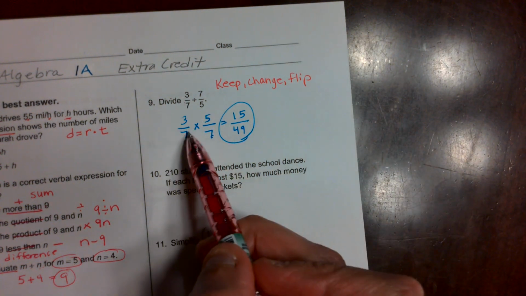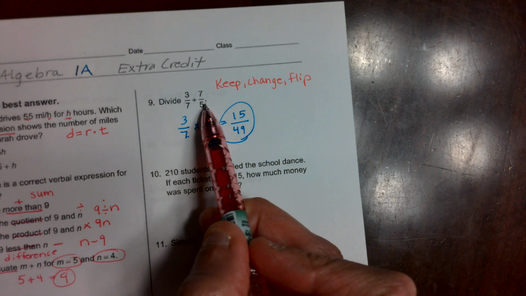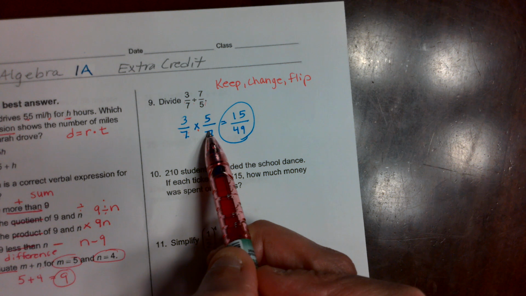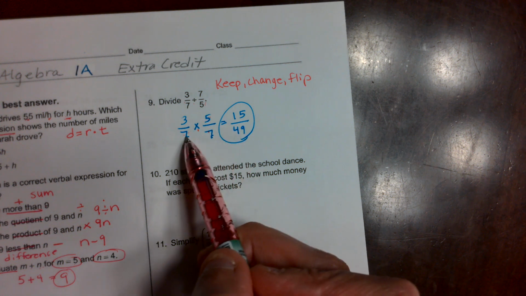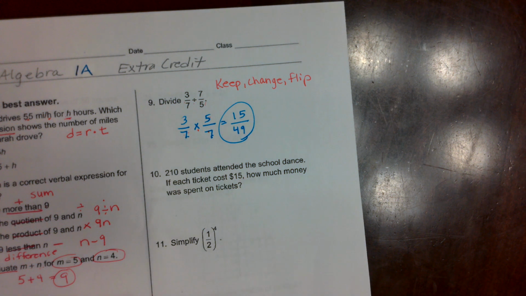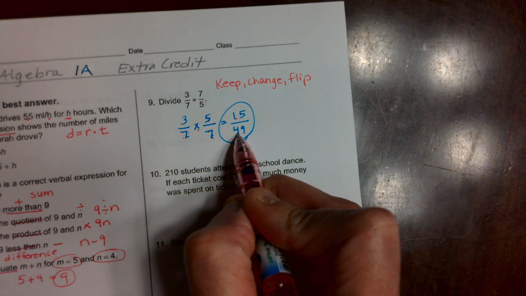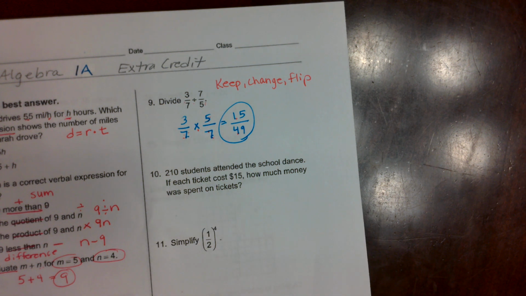Keep the same. Change from division to multiplication. Then flip or take the reciprocal. Now you can cross cancel or up and down if you could, but you can't. Nothing simplifies. So 3 times 5 is 15 and 7 times 7 is 49, and that's your answer.